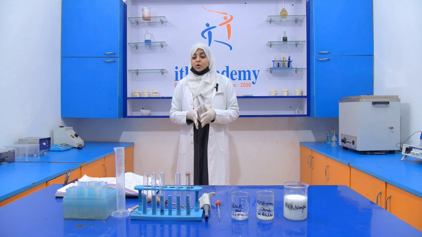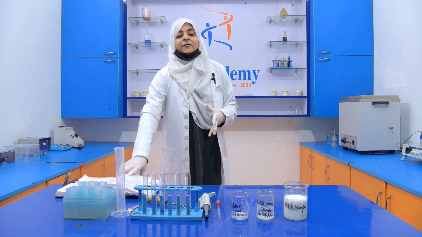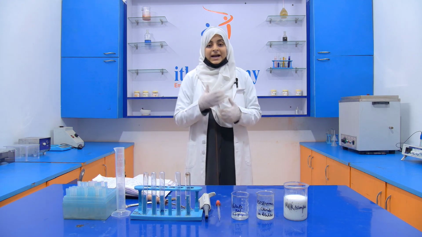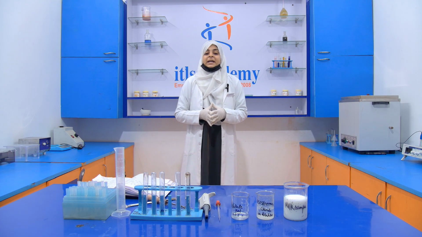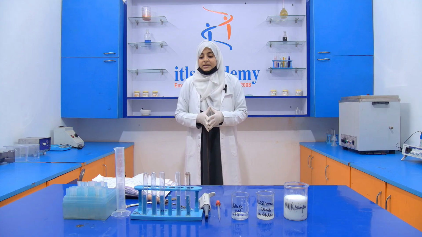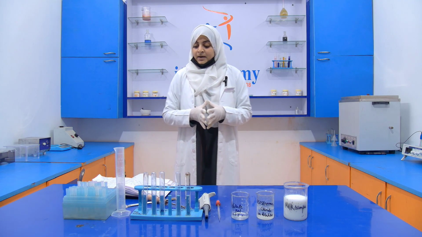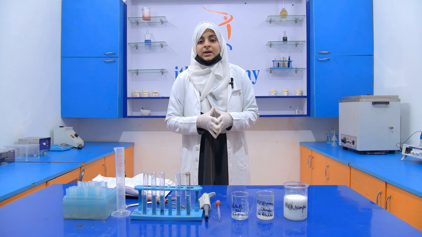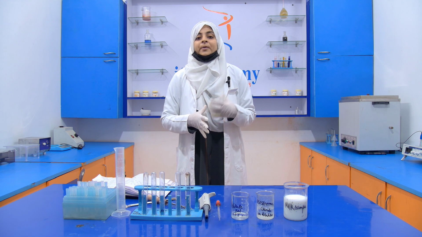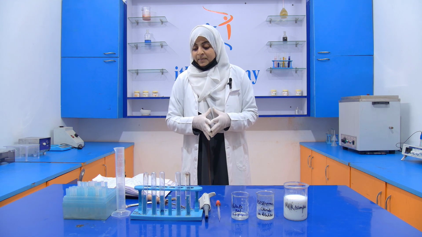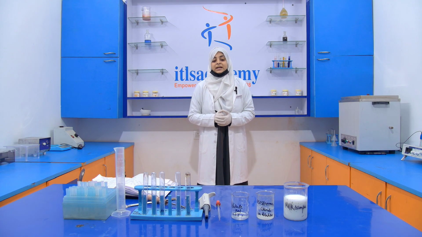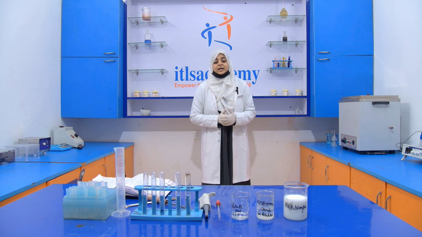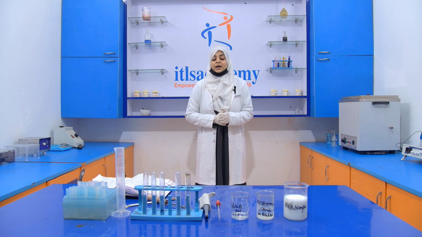They have a toxic nature, they are highly toxic, they are corrosive, and they damage the kidney of human beings. Even mercury poisoning includes tremors, trouble in concentration, and gum problems. So that's why it is very important to detect whether our sample contains this mercuric chloride or not.